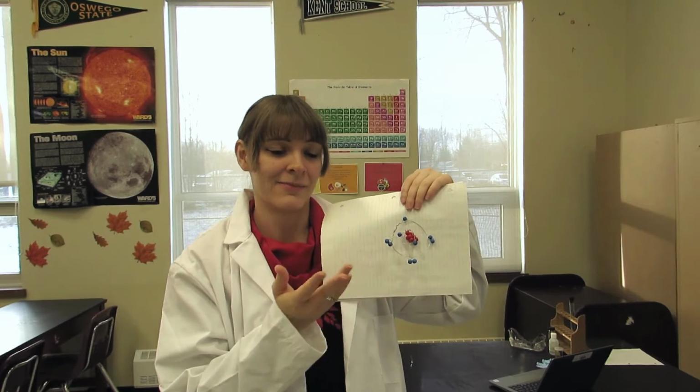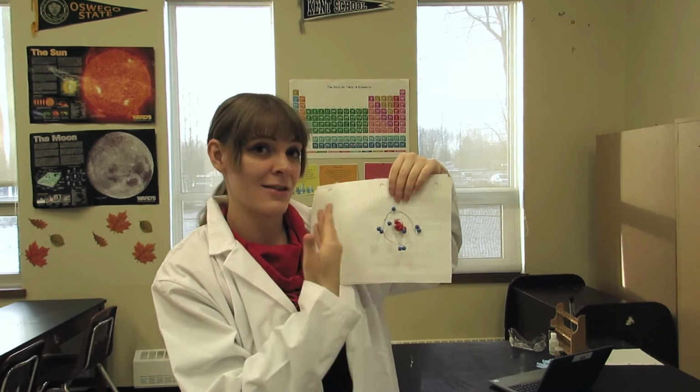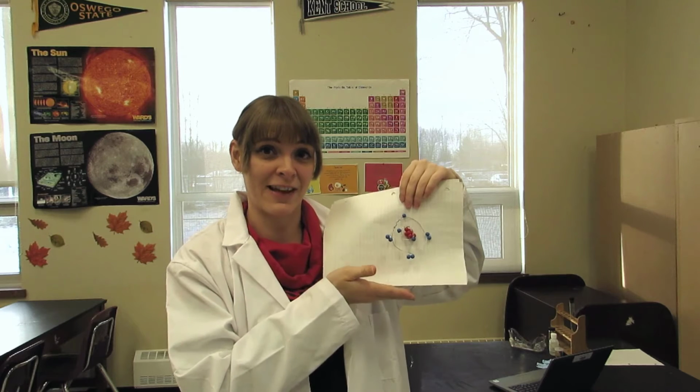The number of valence electrons corresponds to its place in the periodic table in the group. So if you were to look at fluorine on the periodic table, you would find that it is in column 7. Group 7, 7 electrons.